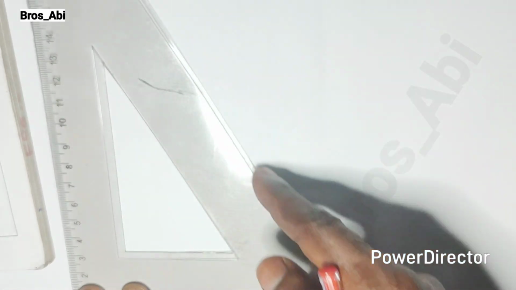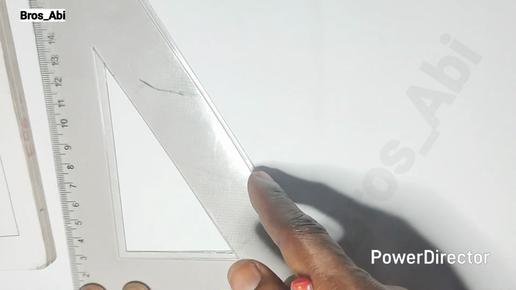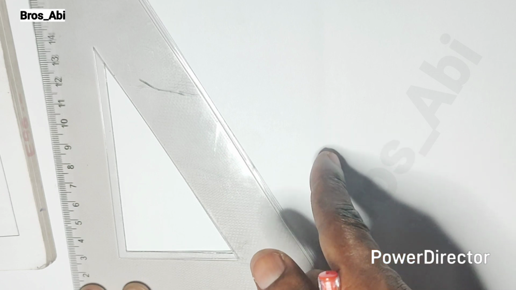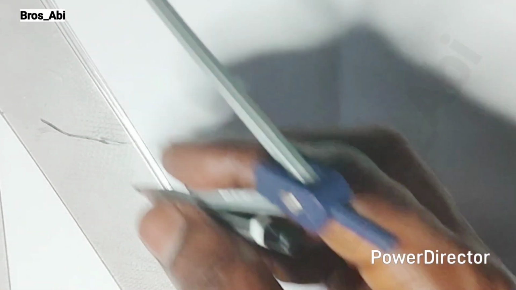So if we draw this line like this, then it will be 30 degree to a vertical line, or to a normal, and 60 degree to a horizontal straight line. What I mean in essence is that we'll be using this angle 60 degree.